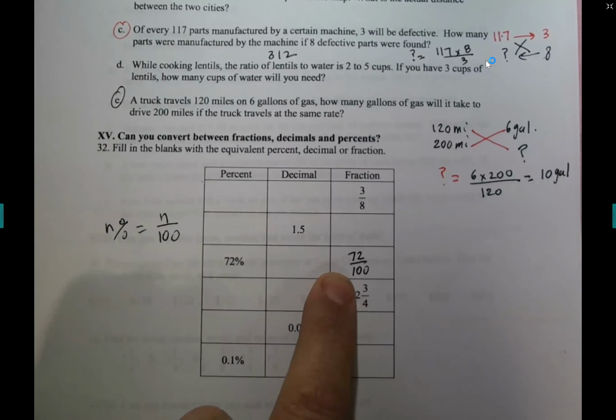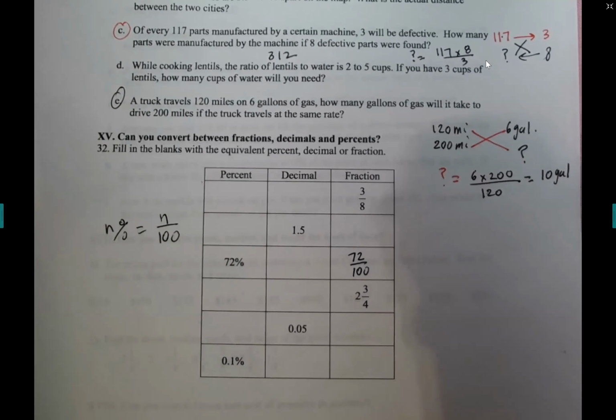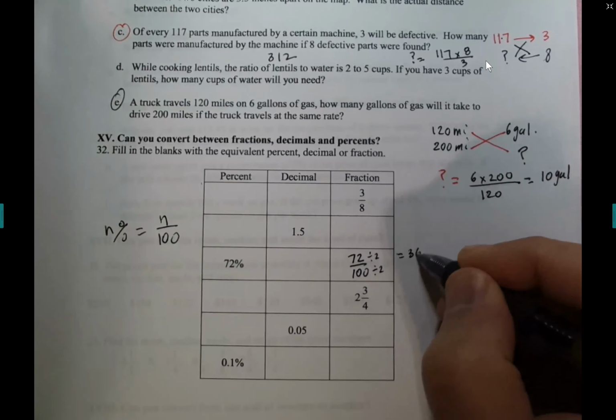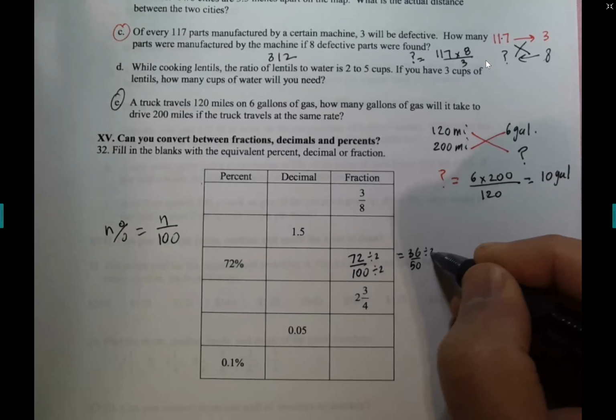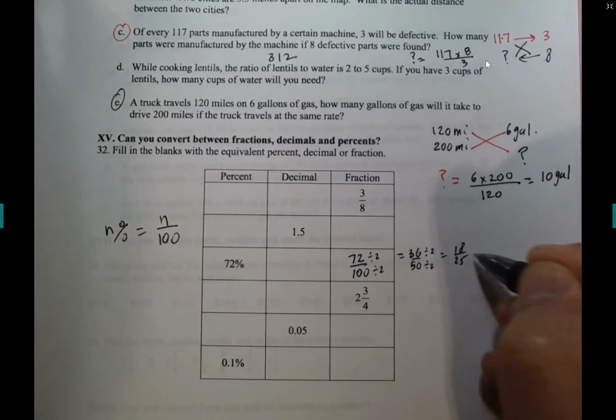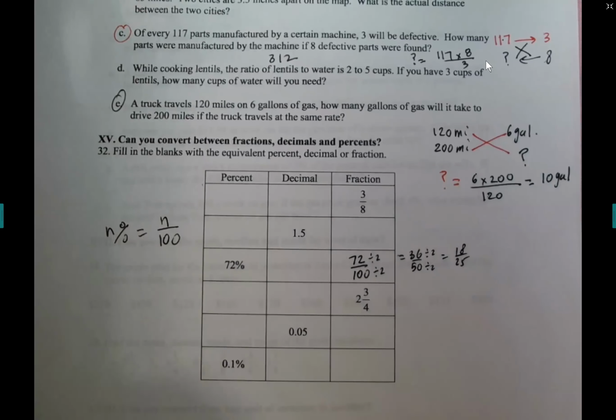But you might need to reduce it a little bit. So if I reduce by 2, you get 36 over 50. If I reduce by 2, you get 18 over 25. And that's it. Can't reduce this anymore.